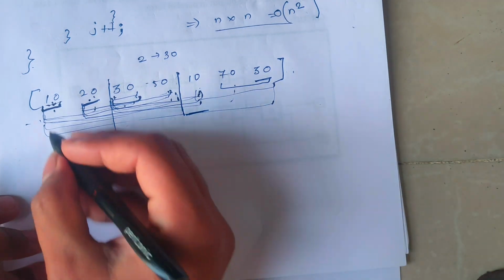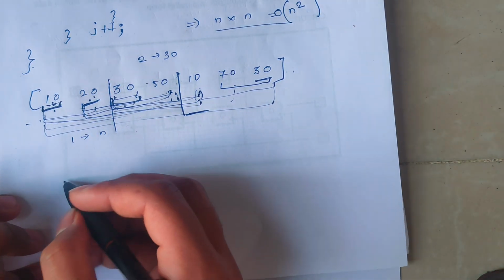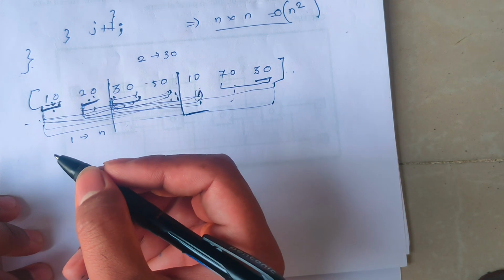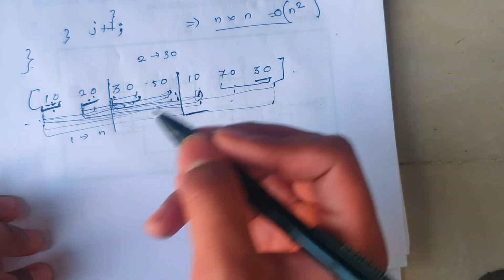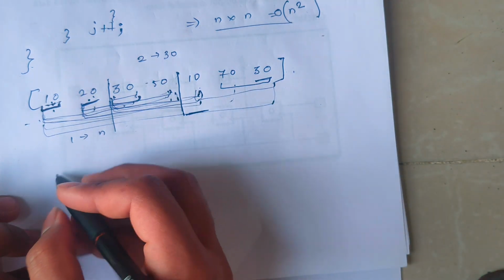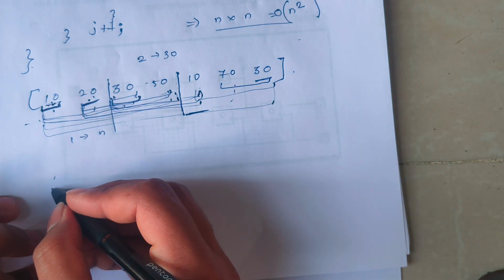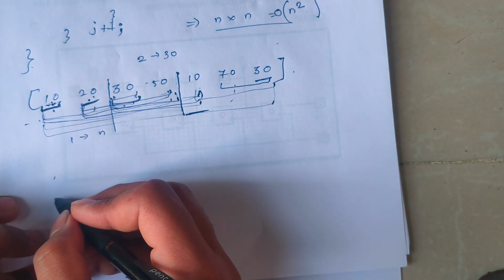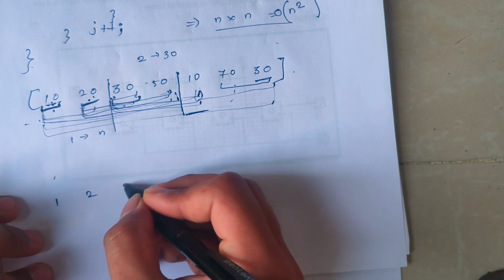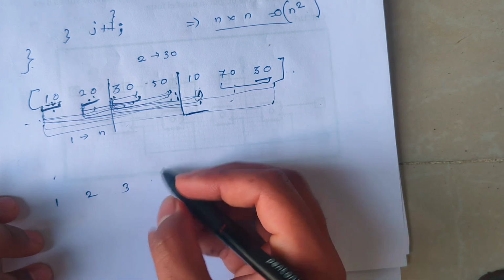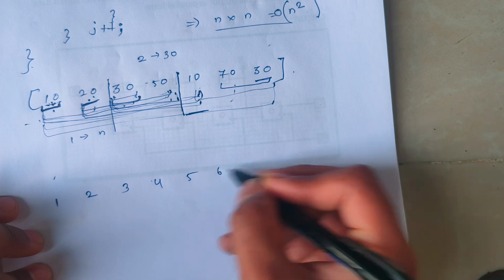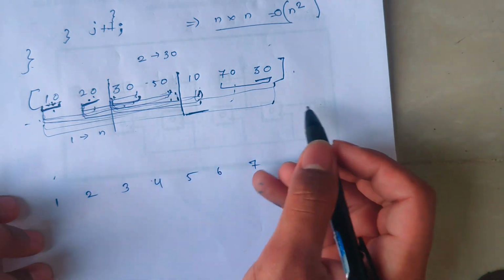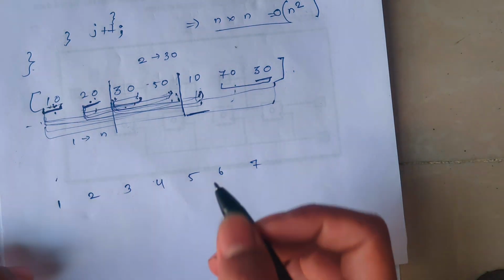And suppose for every window size we are getting the maximum of minimum of that window size. Like here, for window size 1, 2, 3, 4, 5, 6, 7 window size we are getting the maximum values.